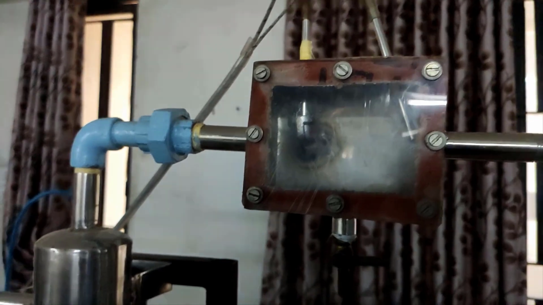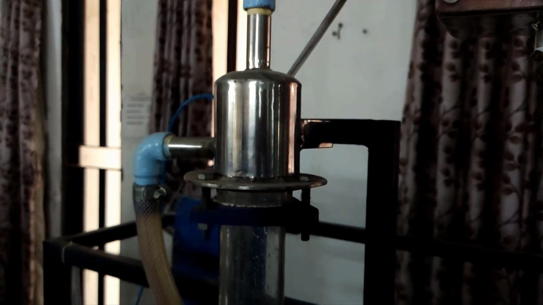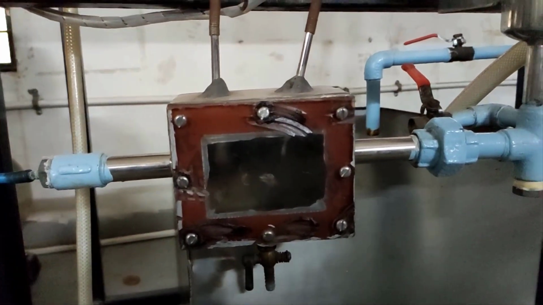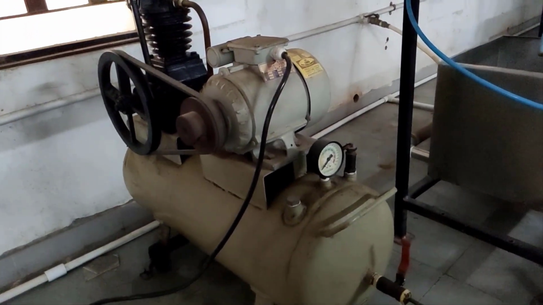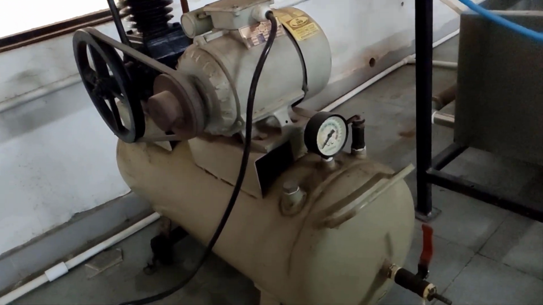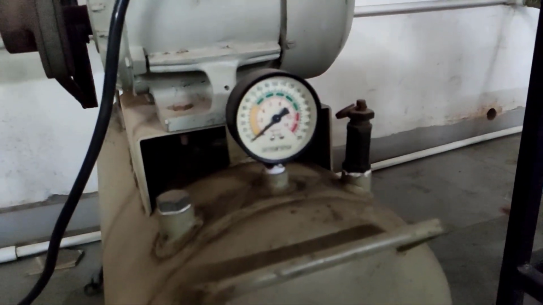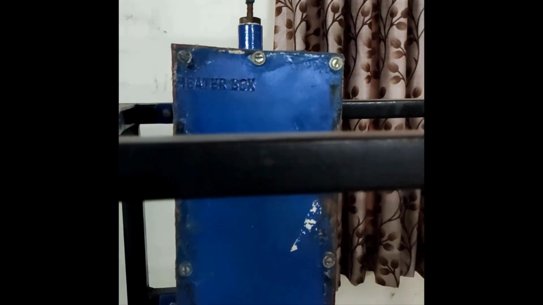Now this is the thermocouple which is being installed at the top of the column. Okay, and this is the thermocouple which is being installed at the bottom of the column. This is the air compressor which is being used to provide the air at the bottom of the column. Here you can see this is a meter through which we can find out the air pressure.